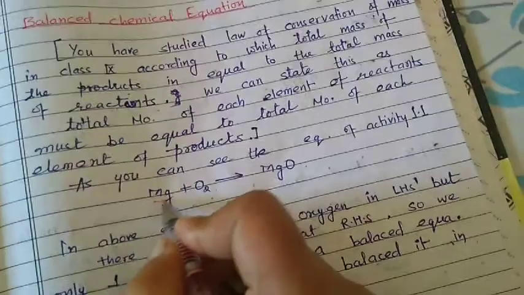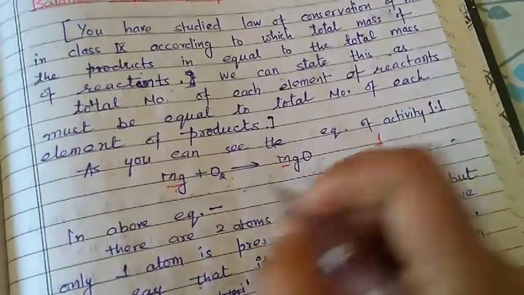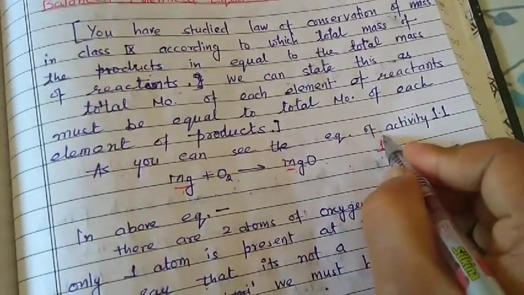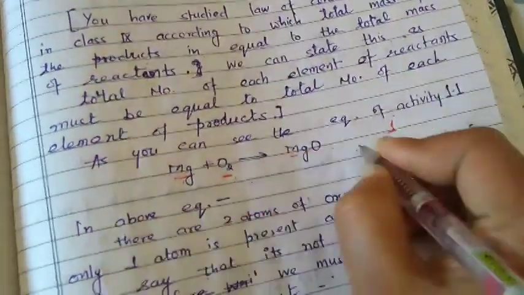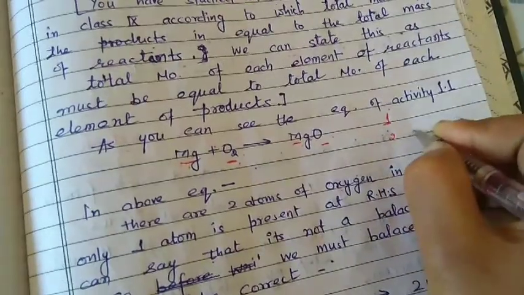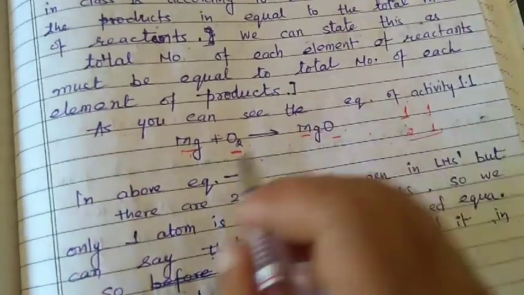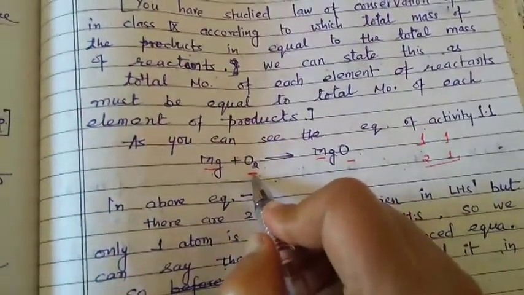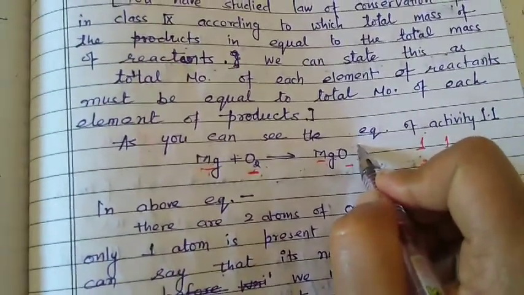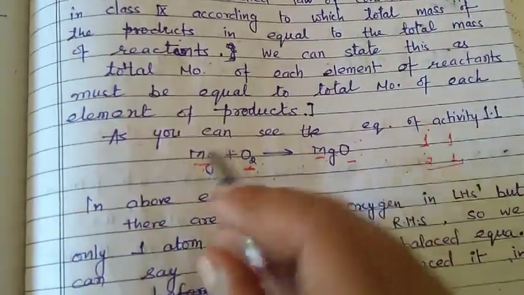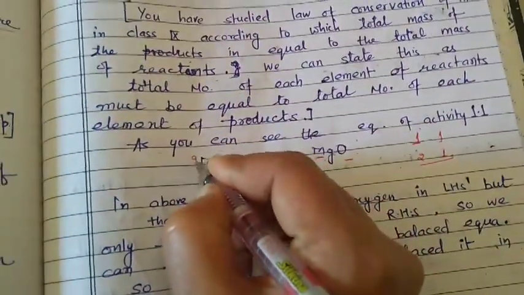Now you can see that here Mg and Mg are both 1. That means the mass is conserved. But as we see for O, here the atoms of O are 2 and here there is only one atom of O. Initially it was 2 and then it was 1. So it's not possible. If there are 2 atoms of oxygen in the product, there must be 2 atoms of oxygen in the reactant as well. So what we do is balance the equation by putting a factor 2 in front of MgO.